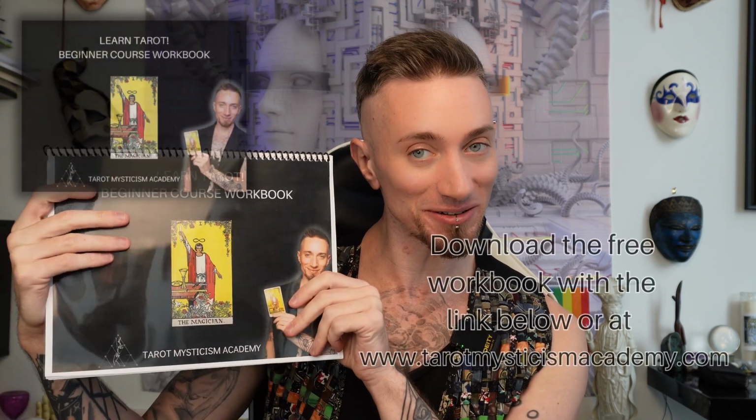Today, we will be looking at the suit of Pentacles. So get your cards out, get your journal out, and let's resume where we left off.